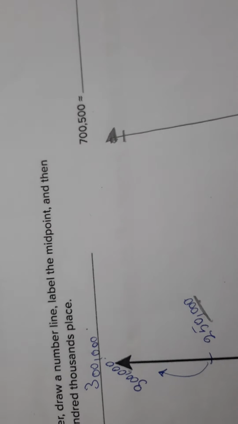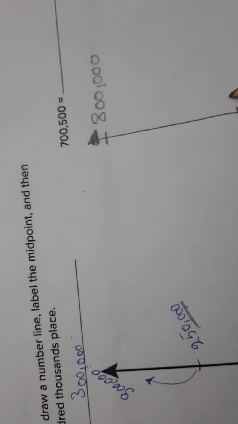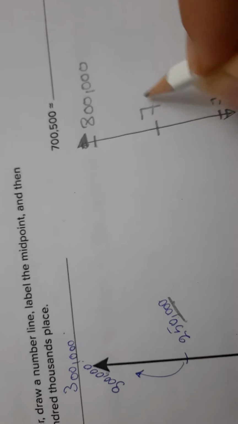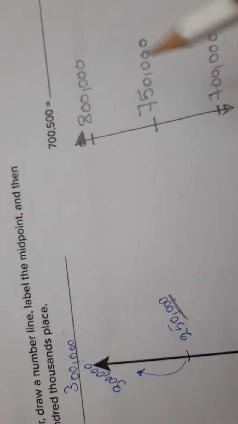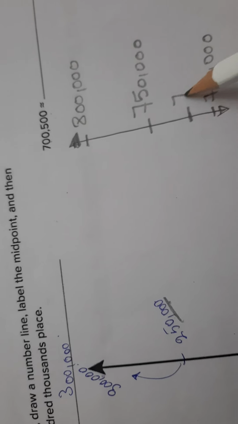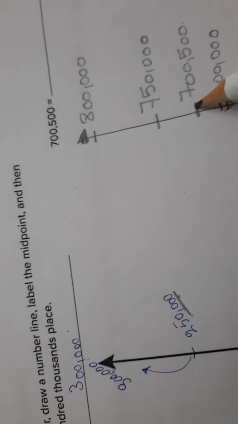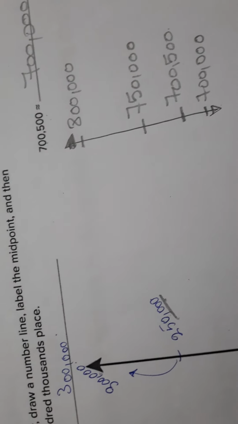I will draw here 800,000, and here 700,000. In the middle, 750,000. This number is located here after 7,500. So it will refer to the smaller, which is the 700,000.